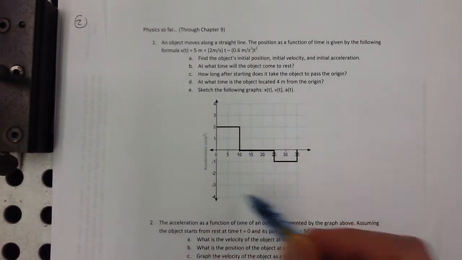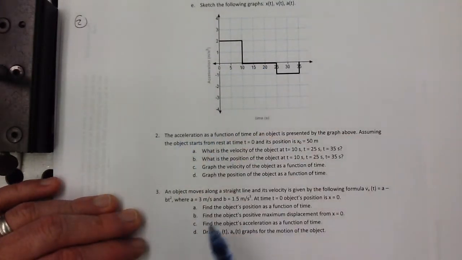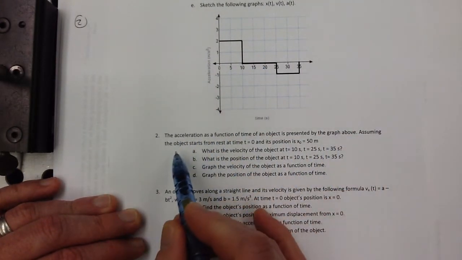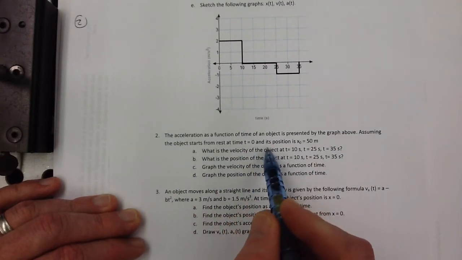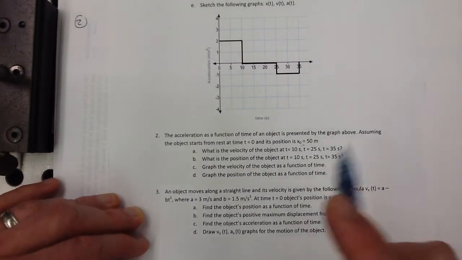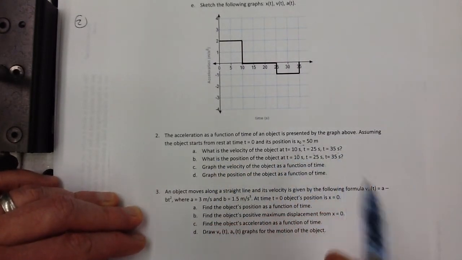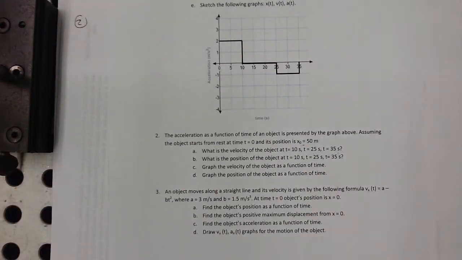Now we're looking at this graph here, and we want the accelerations given in this graph. The object starts from rest at time 0, and its position starts at 50. So part A, we want the velocity of the object at time 10, time 25, and time 35. I'm going to take a calculus approach to that.